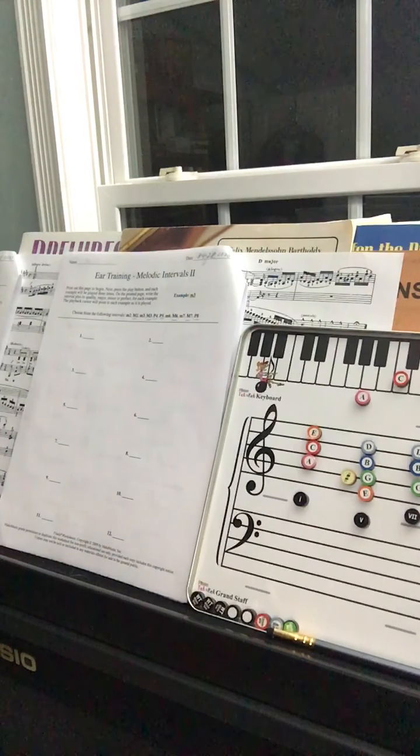I'll play it again. This is number 2. Number 2 again. Number 3. Number 3 again.